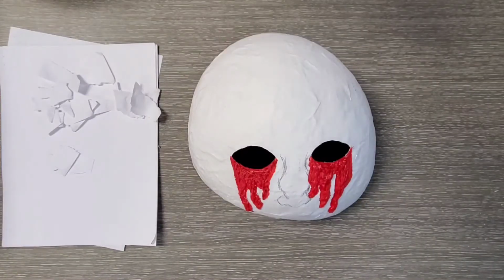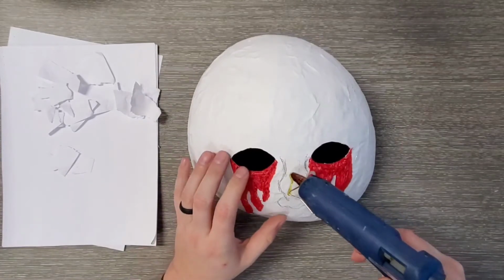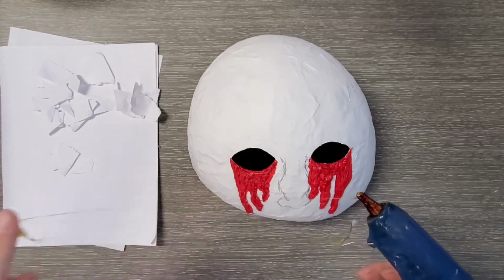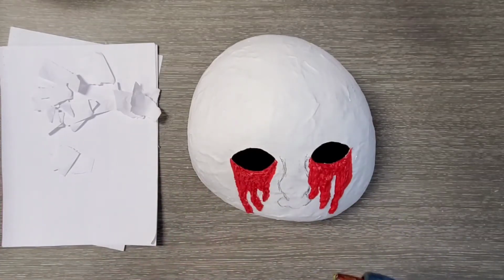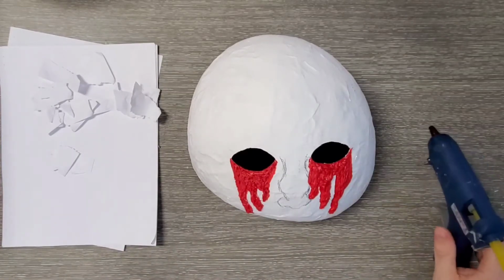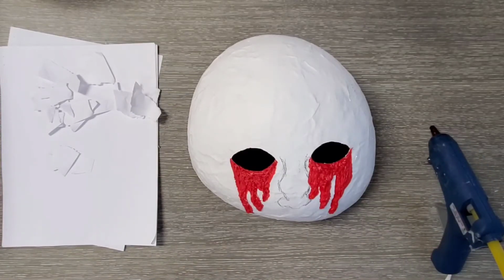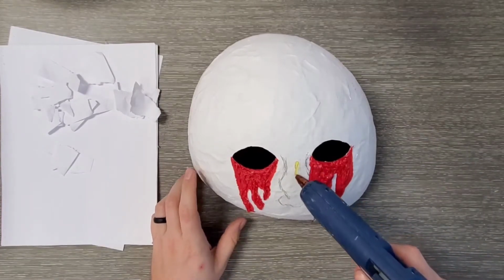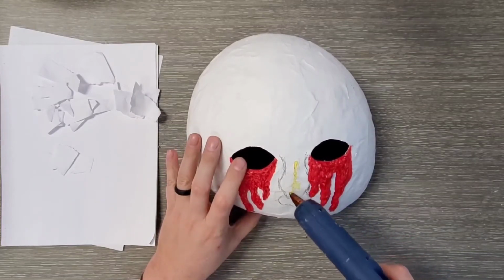Okay, so now I'm ready to glue on my nose. Oh boy, did I get a little bit of hot glue on my stand here. Ew, don't touch the hot glue, by the way. Do as I say, don't do as I do, because this stuff is very hot. I'm just a very powerful teacher, so I'm gonna put a little glue here.